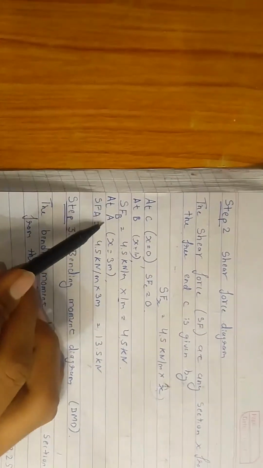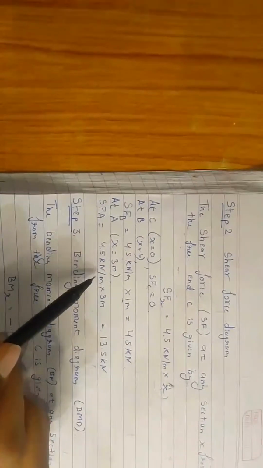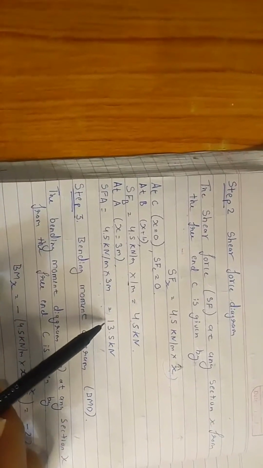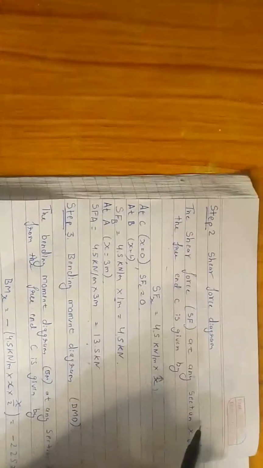Then at A, X equals 3 meters, the shear force is 4.5 into 3, which equals 13.5 kN. That is the second step.